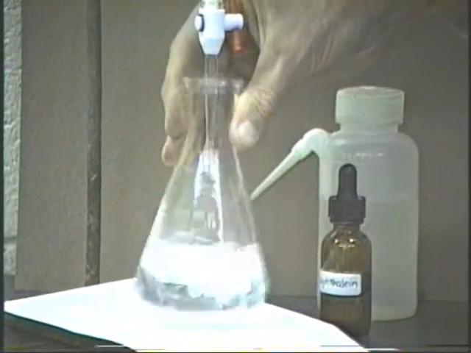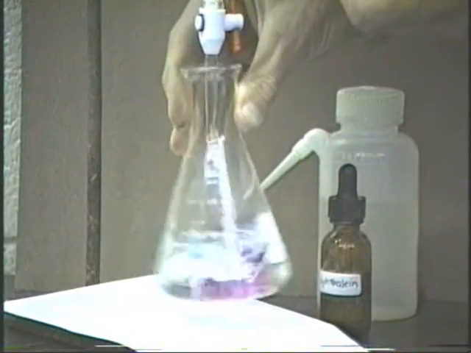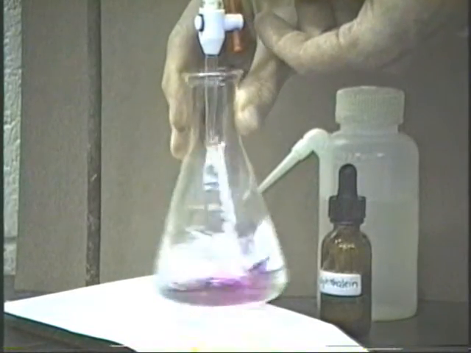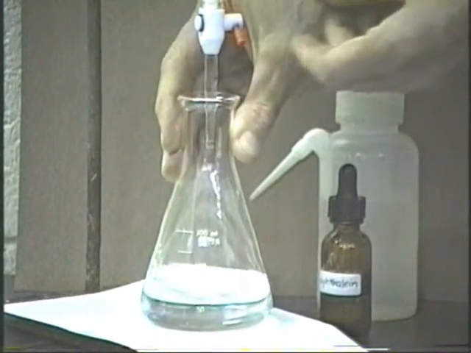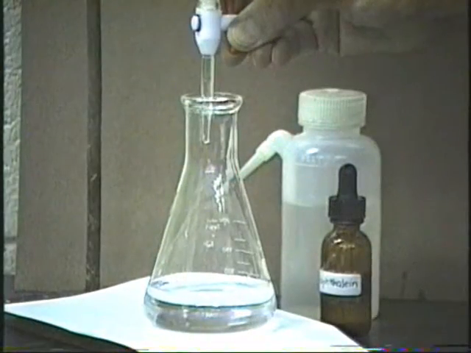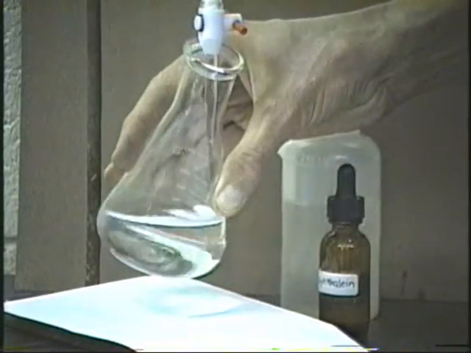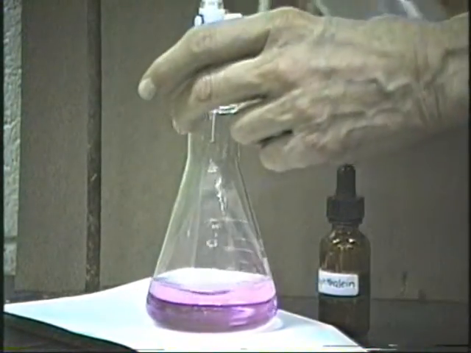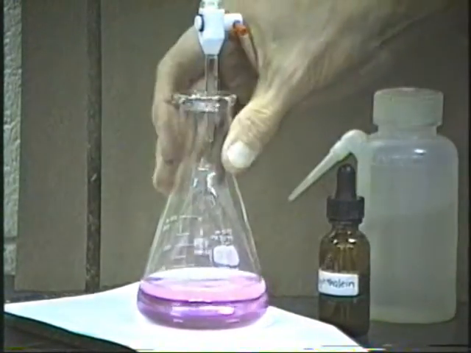There's 1 drop, 2 drops, 3 drops, 4 drops, 5 drops. Wow, that one was just about there. Just hang the drop there, not quite a whole drop. Touch it to the side. And yes, indeed, that certainly is the end point.